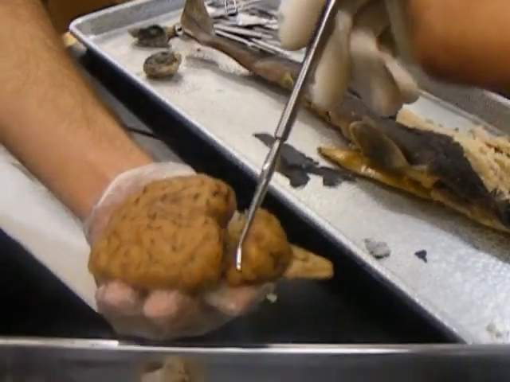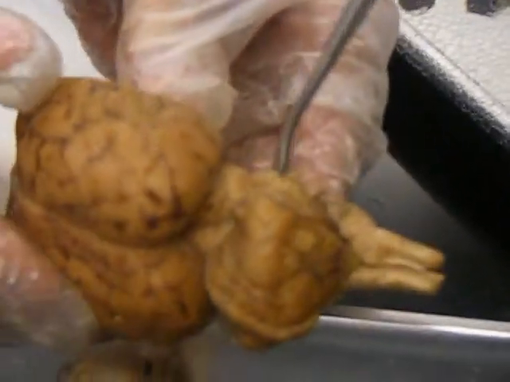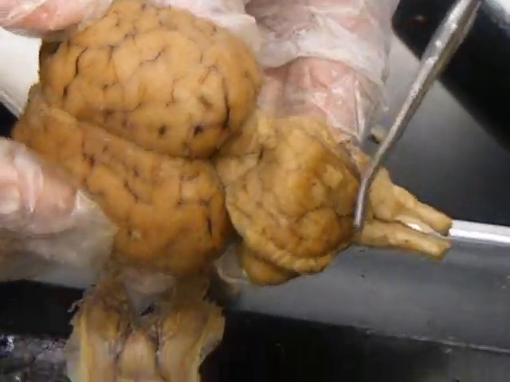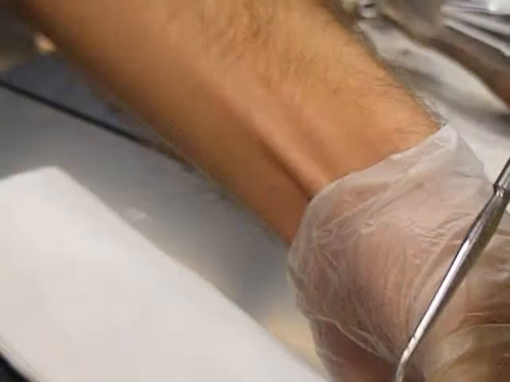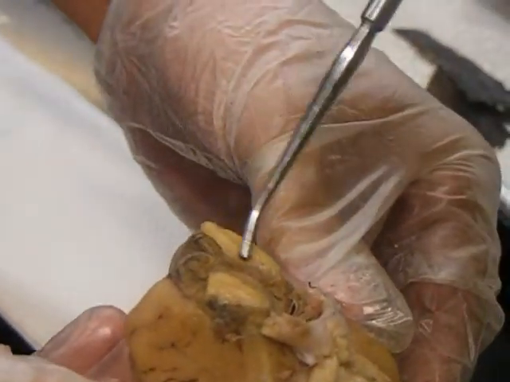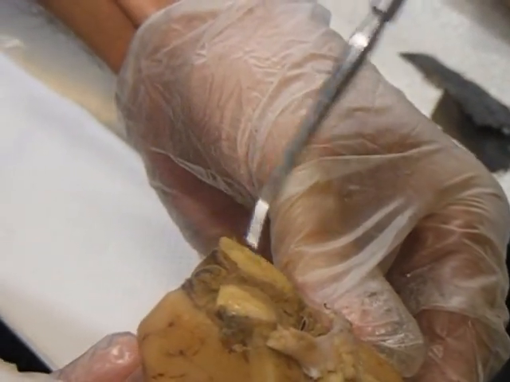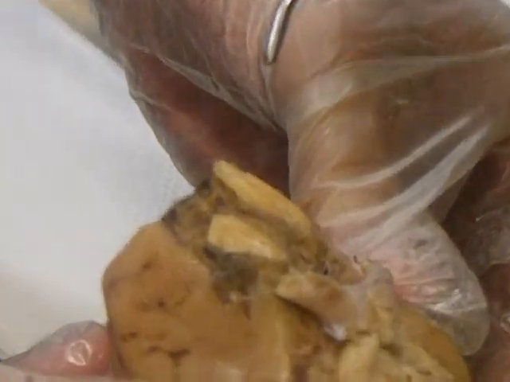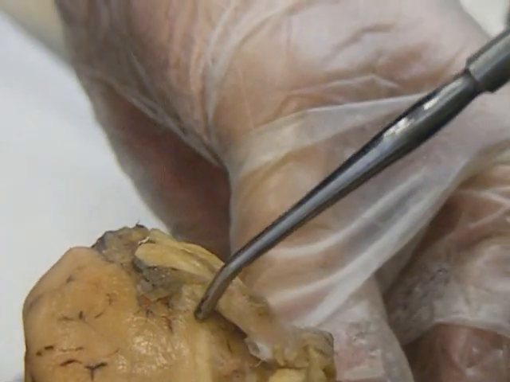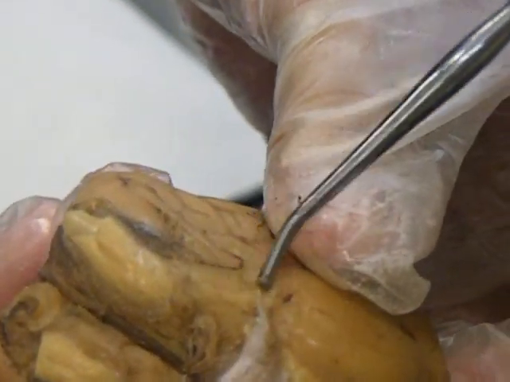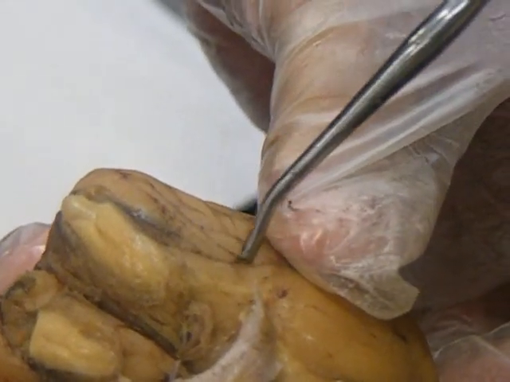We have the cerebellum, a little ball here on the end. We have the olfactory bulb on the front side, right there. That's the olfactory bulb. And then we have the olfactory tract on either side. That's the olfactory tract.